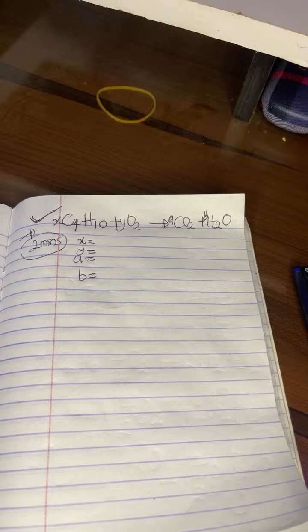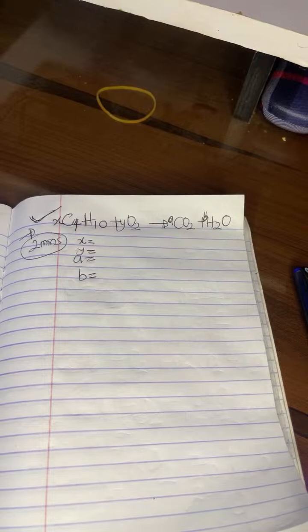B is 13. John, what's your answer? Okay, let me solve it.